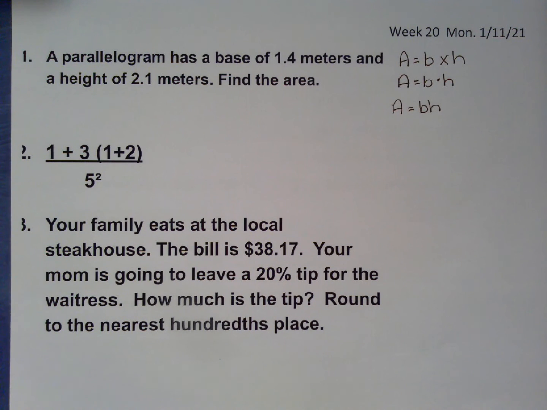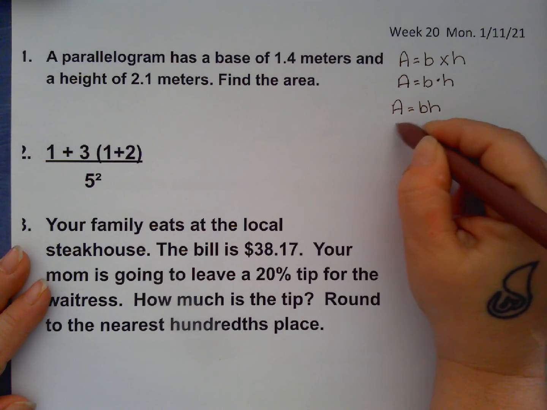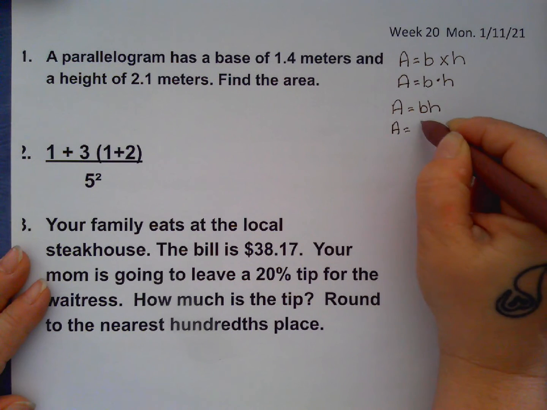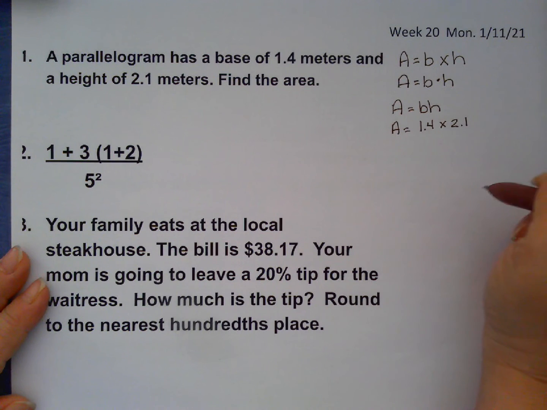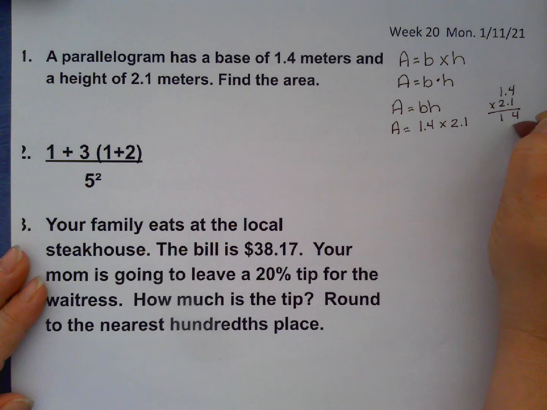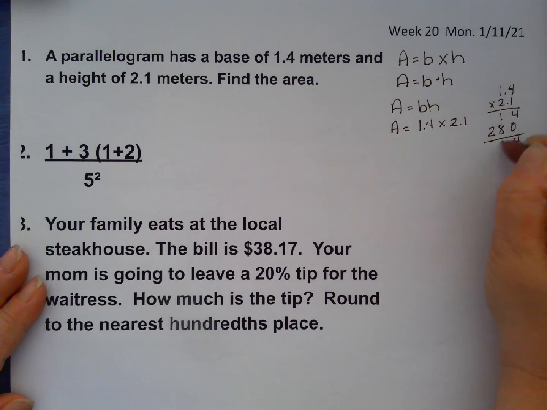All right, so now I fill in the formula with what I know. My formula is going to fill in with area equals 1.4 times 2.1. Now I'm going to come over to the side and do the work. 1.4 times 2.1. 1 times 4 is 4. 1 times 1 is 1. 0 to hold my place. 2 times 4 is 8. 2 times 1 is 2. Add them all up. 4, 9, 2.